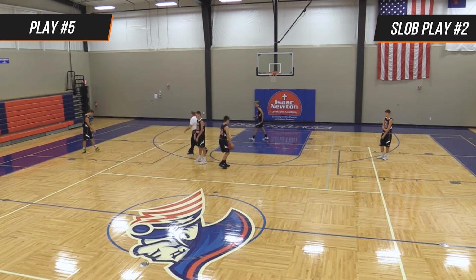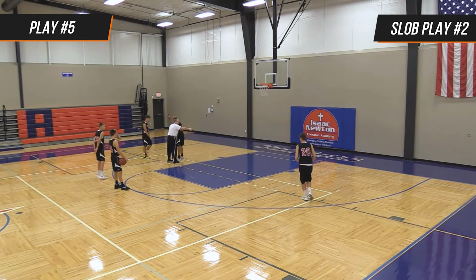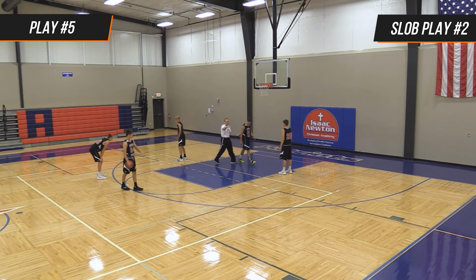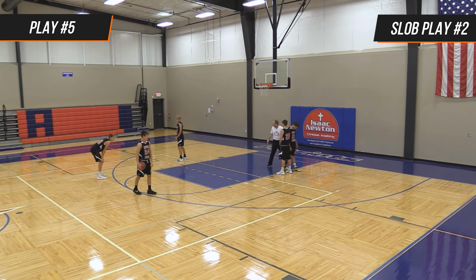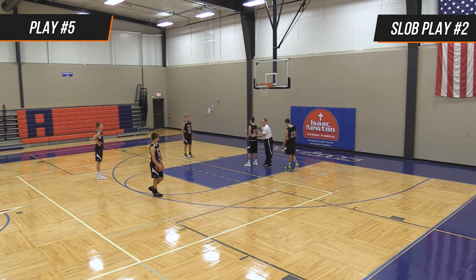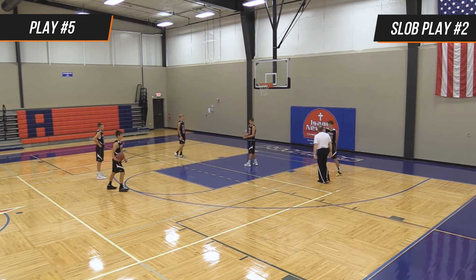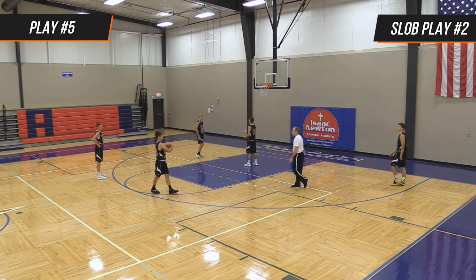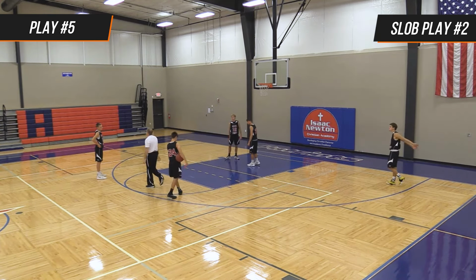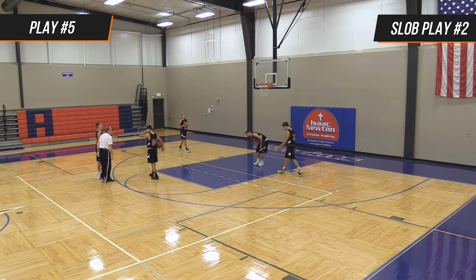As that's happening, we're going to set a single back screen with the guy at the block, which is a 3-man, and the guy at the wing, which is a 2-man. All right, you've got to get in the middle of the lane. You've got to set in the middle of the lane. Okay? And you're going to come off of that, and we'll get it to you when we can. So you're coming off the screen to look to score or get it to the corner. 5-man shapes after the screen. You guys get out. Okay, here we go.